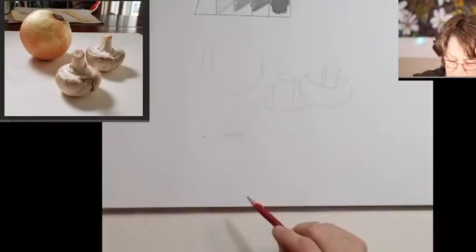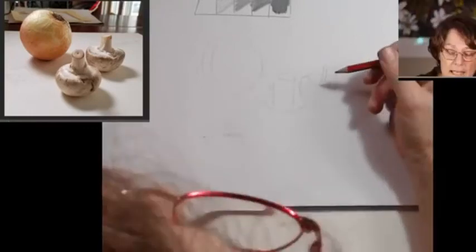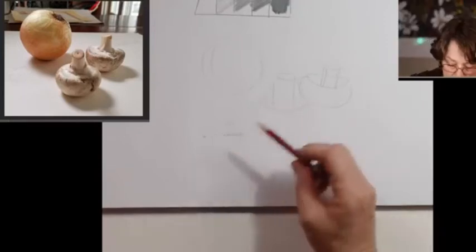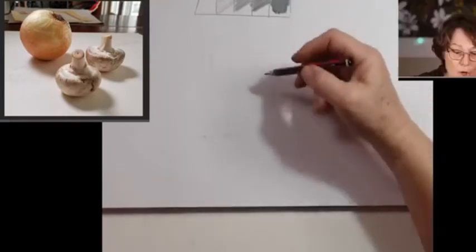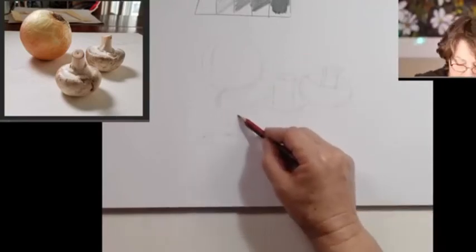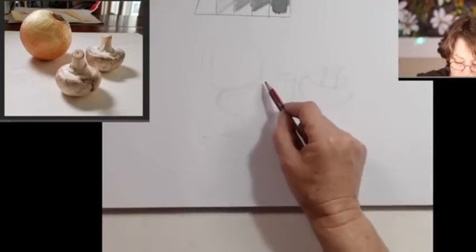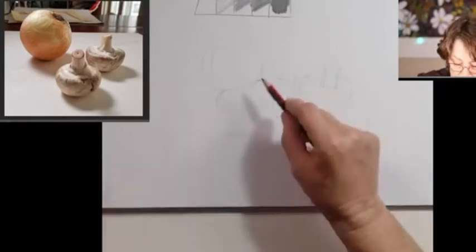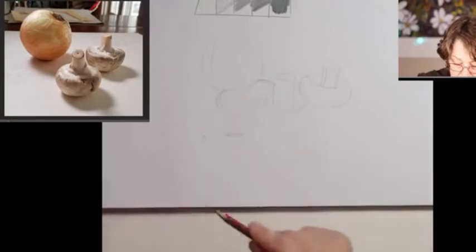Okay, so I've quickly, and you can hardly see what I've drawn on the screen there, established where these items are, and I'm going to try not to forget the shape of the tone of the shadows, okay? Because they are what makes your item look three-dimensional.